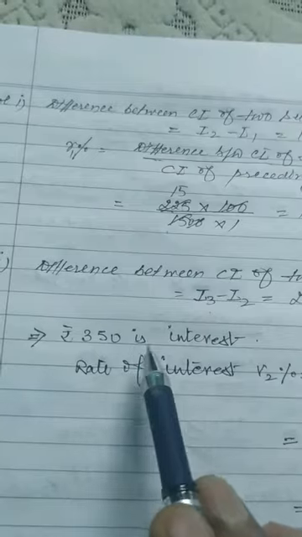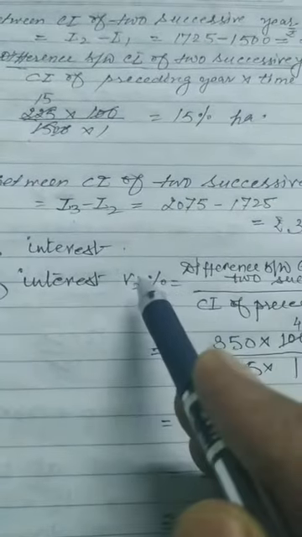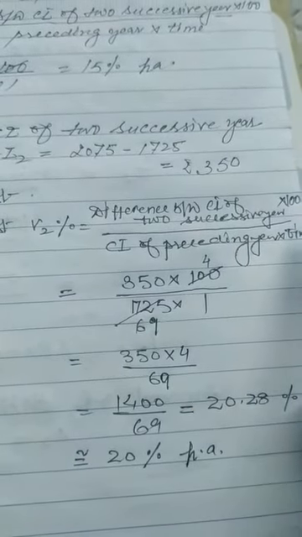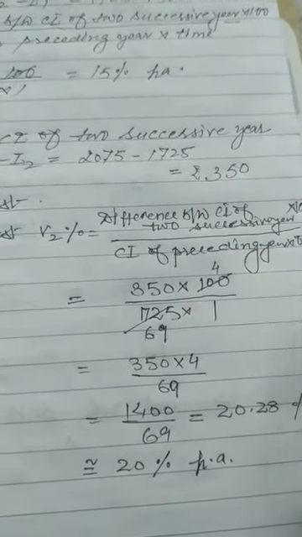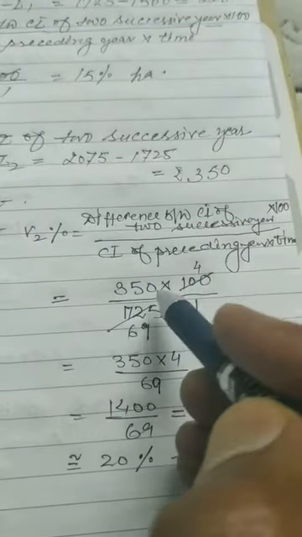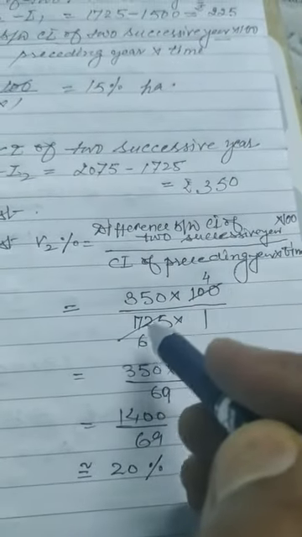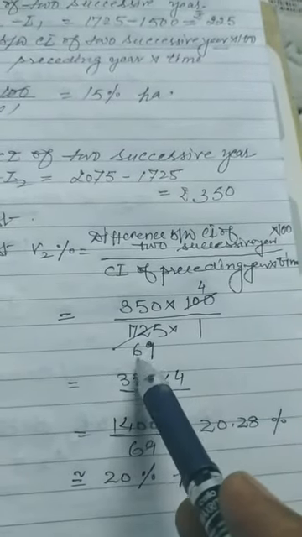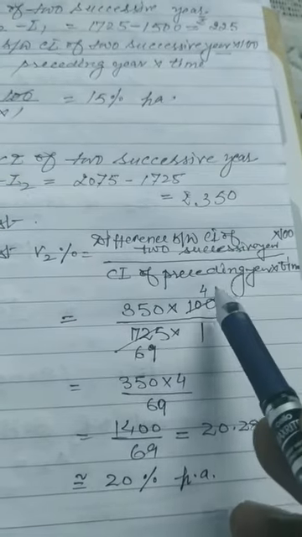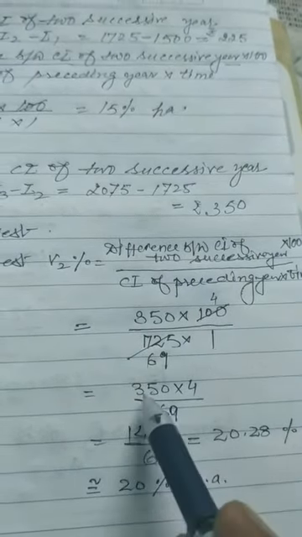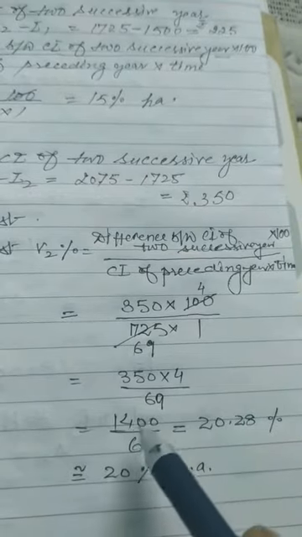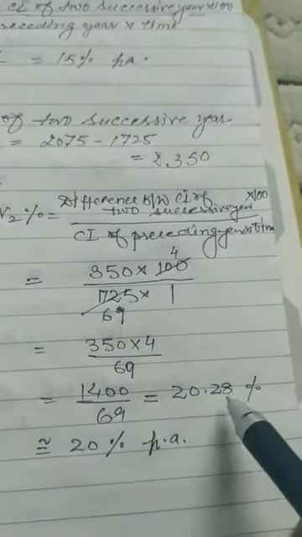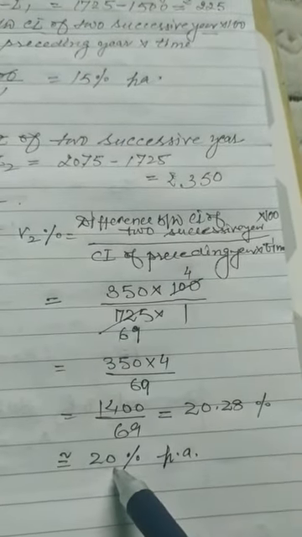So the rate of interest R2 percent equals the difference between compound interest of two successive years multiplied by 100 over compound interest of the preceding year, that is 350 multiplied by 100 over 1,725. 25 cancels, 69, and 25 fours are 100. So 350 multiplied by 4 over 69, that is 1,400 over 69, that is 20.28%, or nearly 20%. That's all.